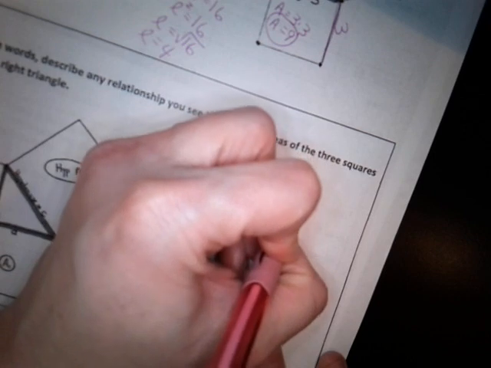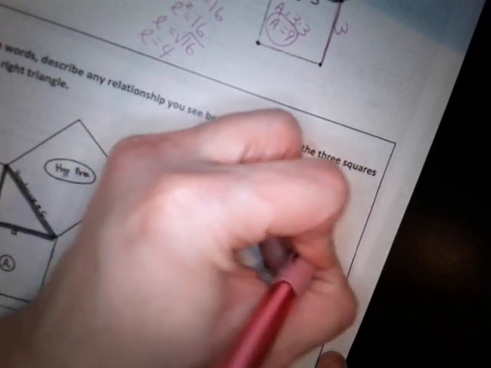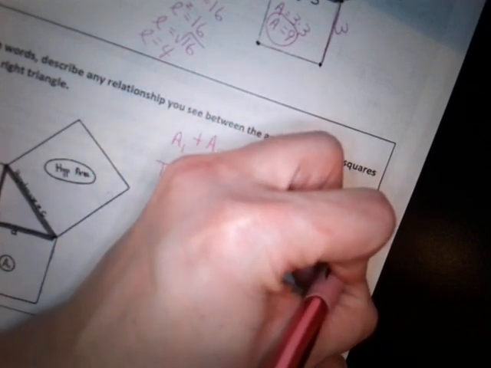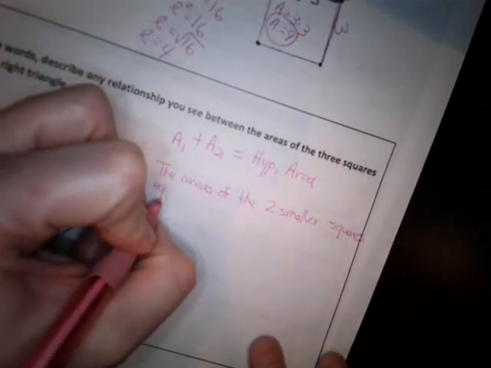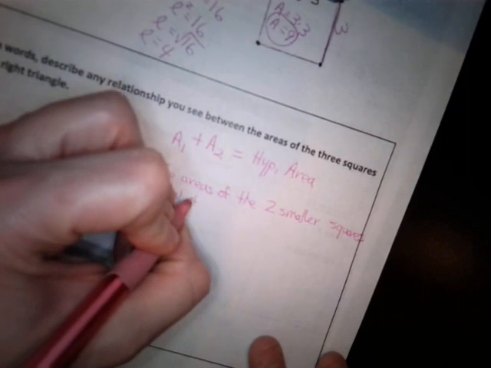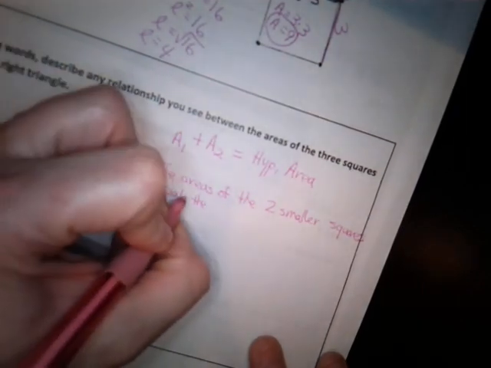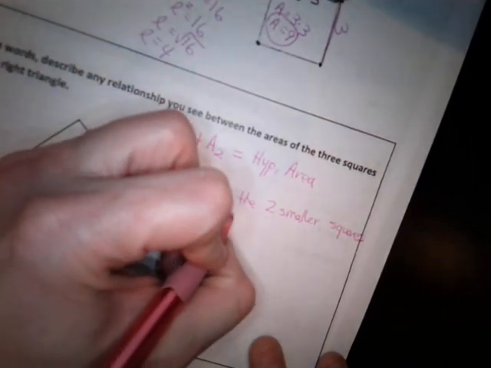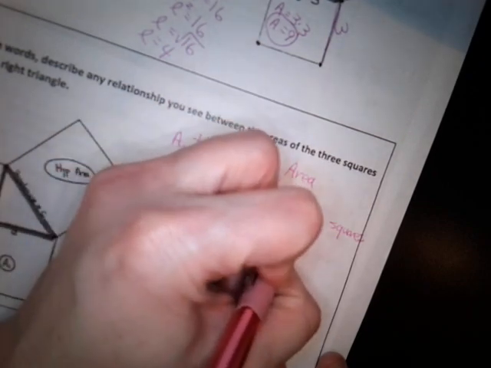Another way that we could say is, the areas of the two smaller squares equal the area of the large square.